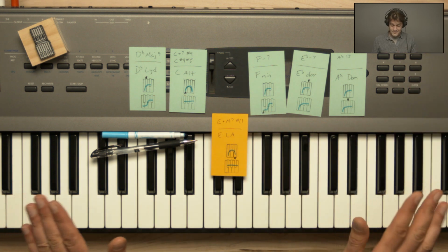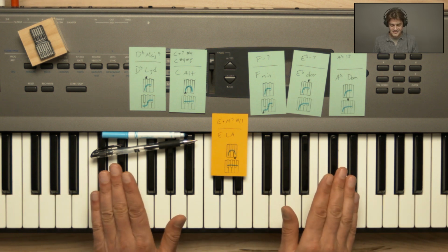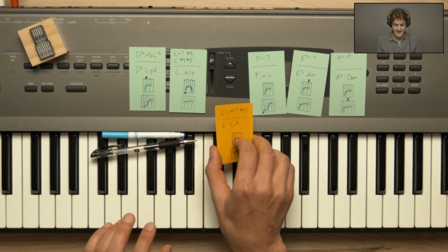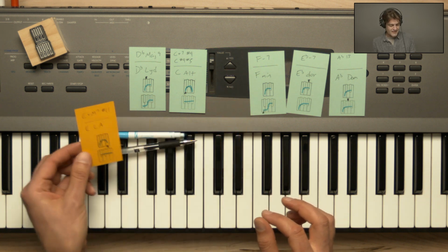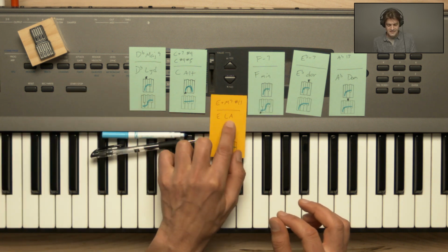Okay, so first time through the chorus, that was the same, and we didn't step up to our E chord, so I'll set that aside.